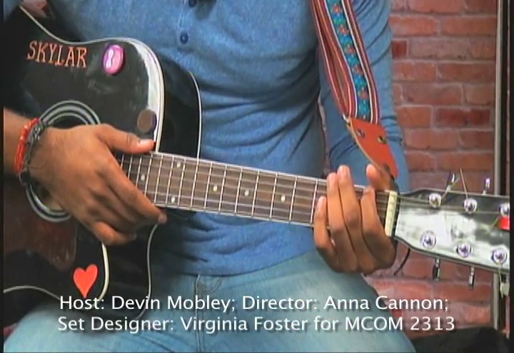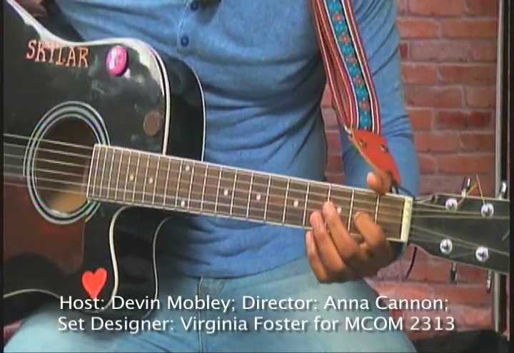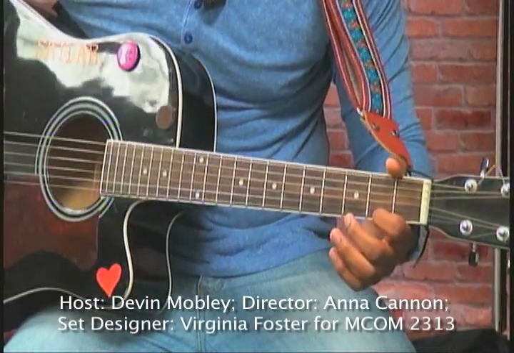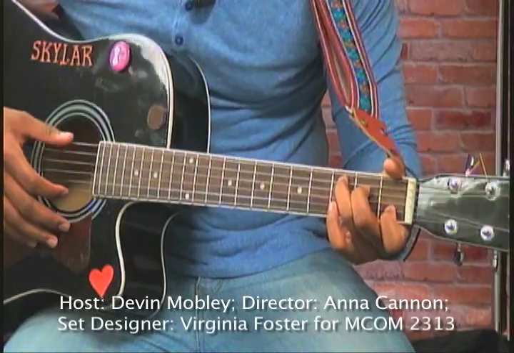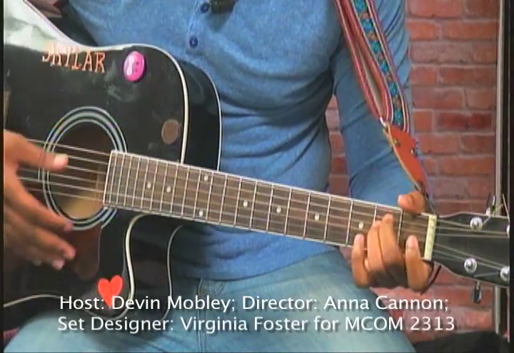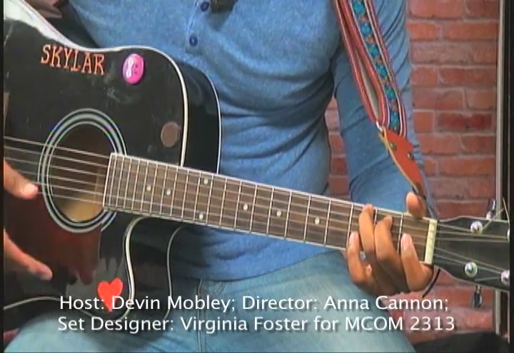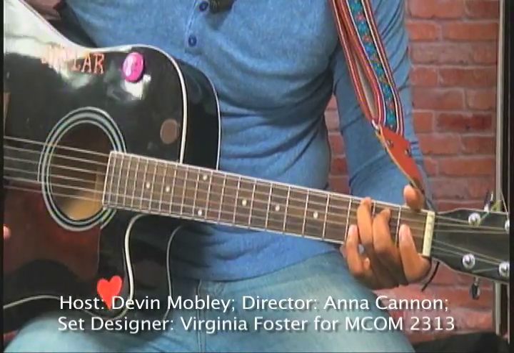The strings go as follows: E, A, D, G, B, E. So basically this helps you learn how to play the guitar. You know which strings you need to touch in order to make a guitar sound awesome, basically.